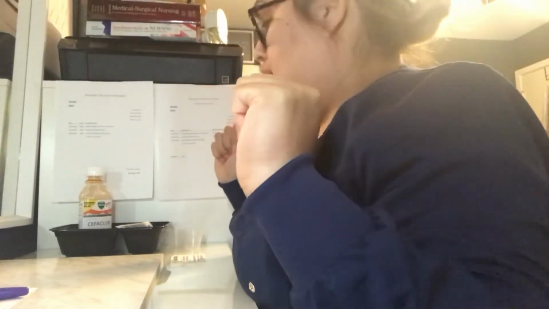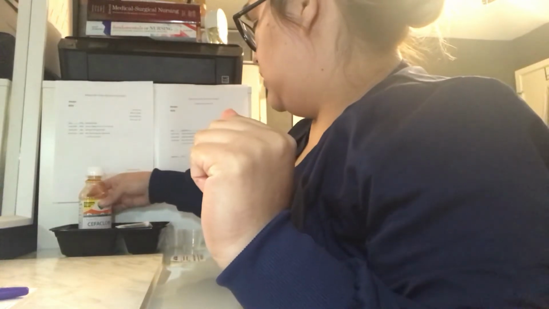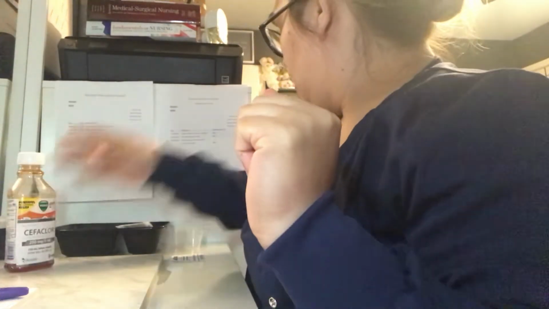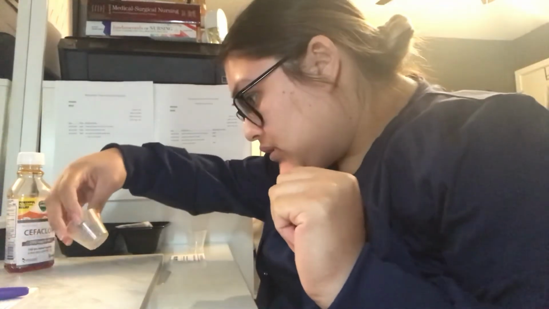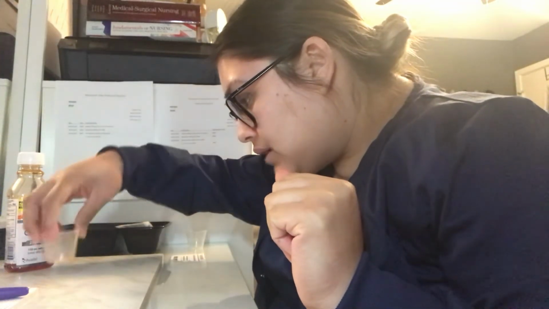So I will perform hand hygiene. I will then put on my gloves. Now that I have my gloves on, I will now grab the first medication, which is Cefaclor. I will grab the med cup. I will put this where I can see the 10 mLs.